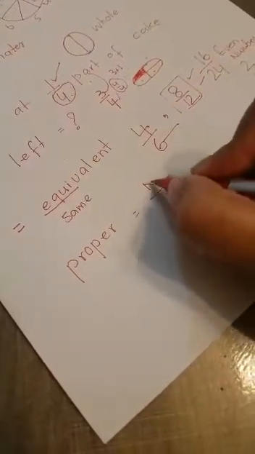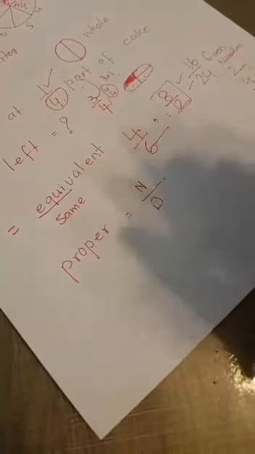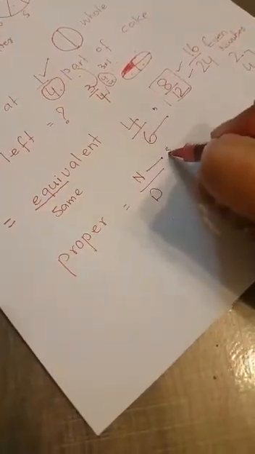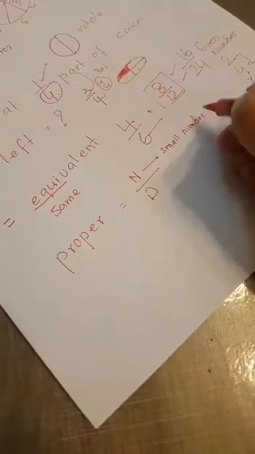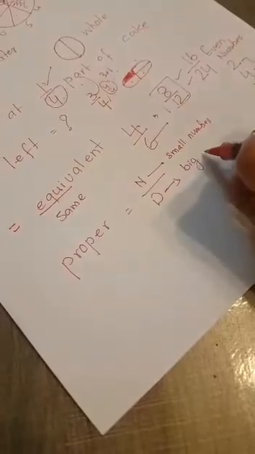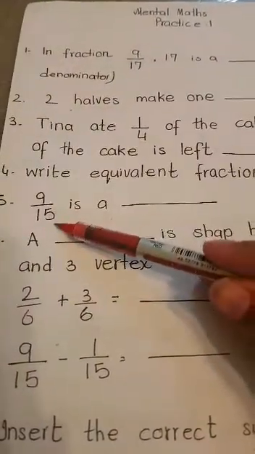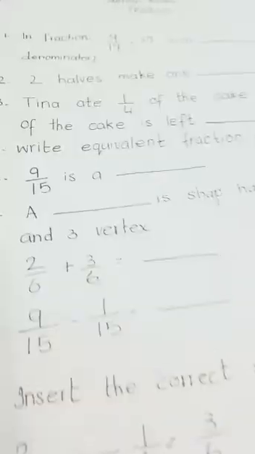Our numerator and denominator values should be in the proper order. Like the numerator should always be a small number, and the denominator should always be a big number. So while finding here 9/15, it means the denominator is bigger than the numerator.